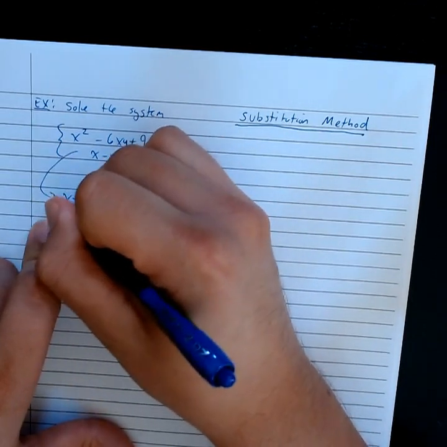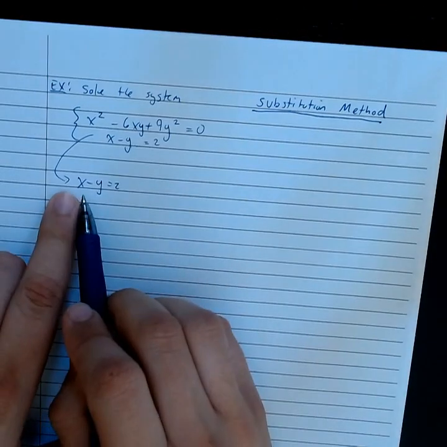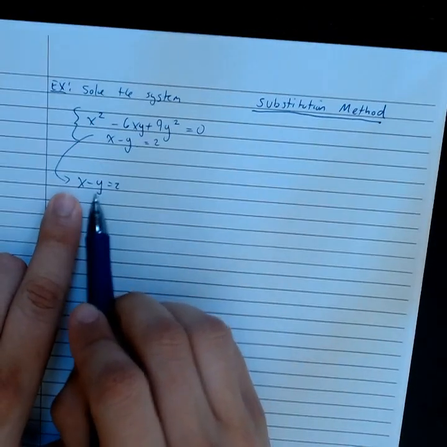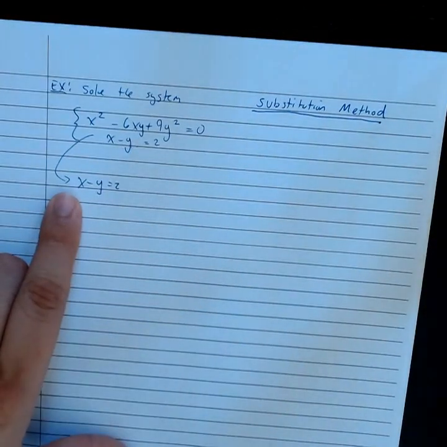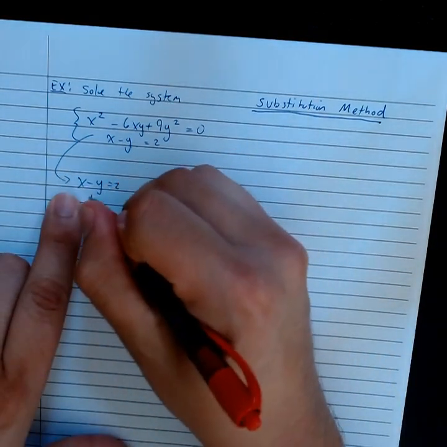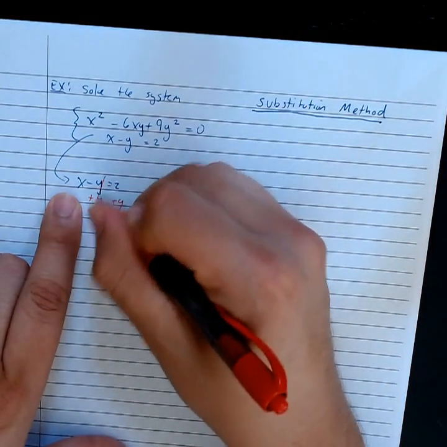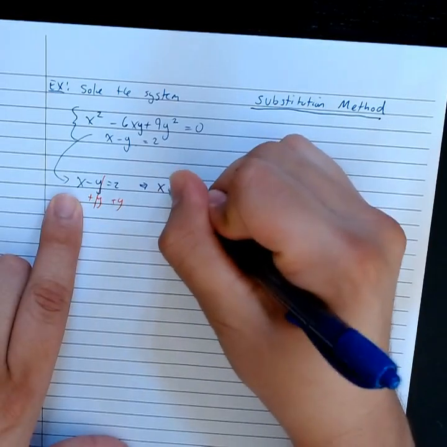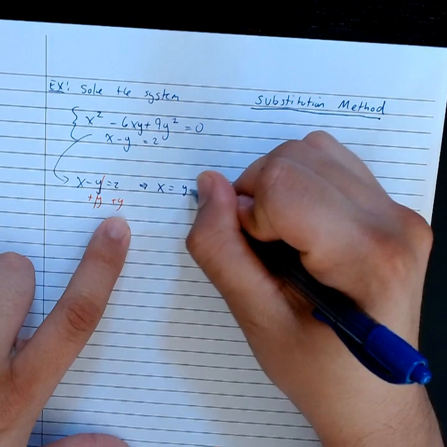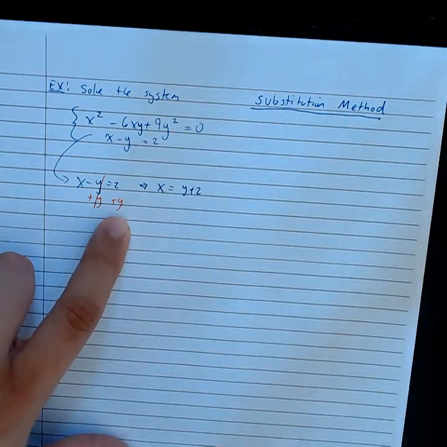And now let me solve for one of its variables. It looks like x is almost already by itself anyway. I just need to get rid of that minus y. Okay, so let's add y to both sides. That's gone. And I'm left with x by itself is equal to y plus 2. This is our substitution.